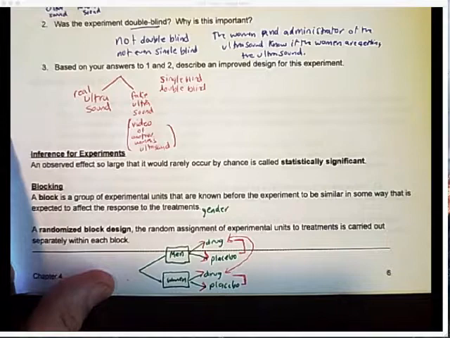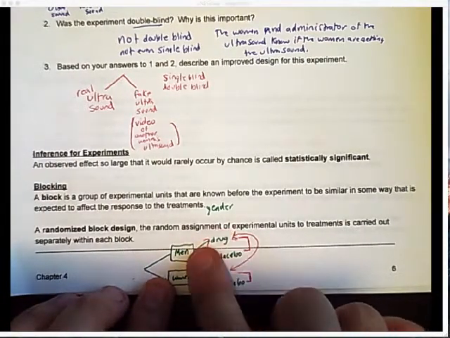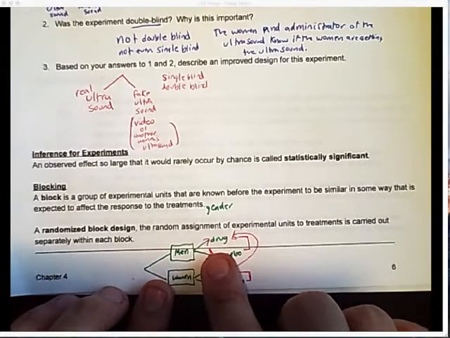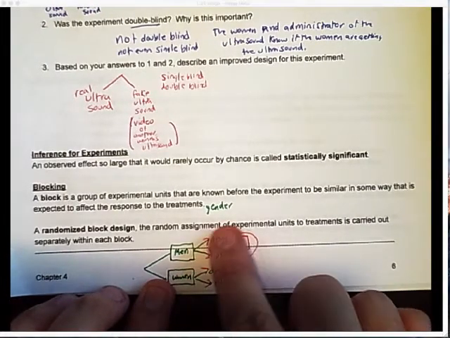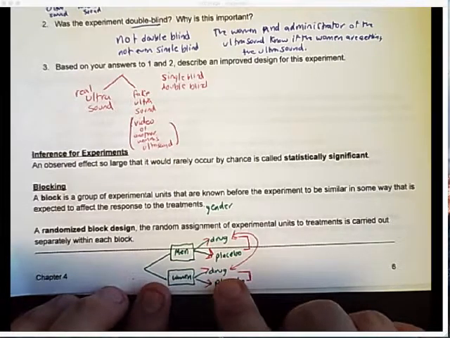Right? So in a randomized block design, the random assignment happens within each block. So here's where the random assignment occurs for the block of men. Here's where random assignment occurs for the block of women.